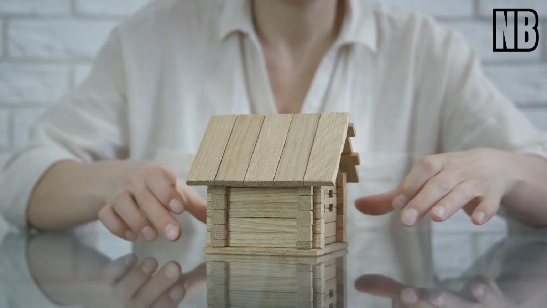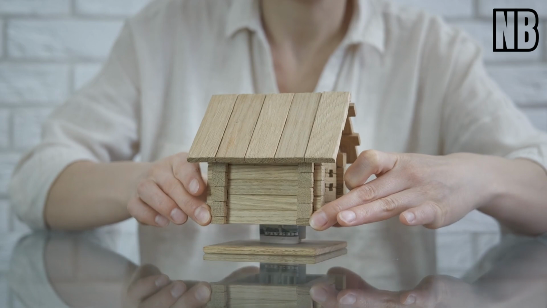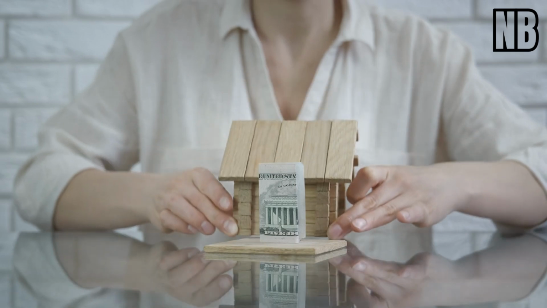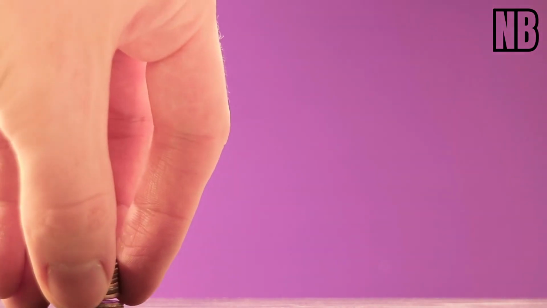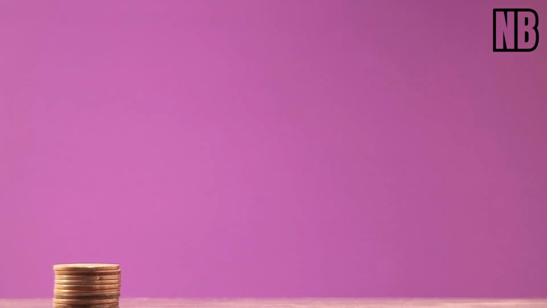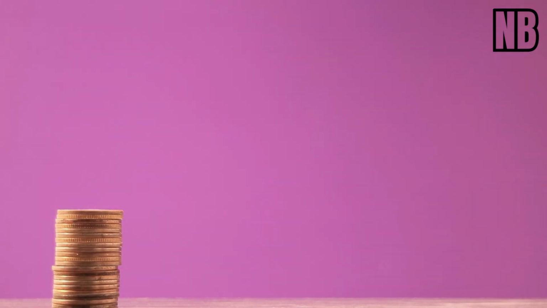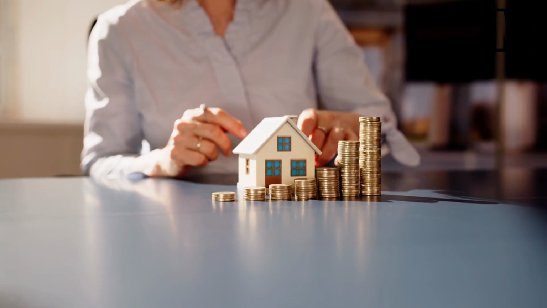Case Study 1, Inflation-Proof Portfolio. Lisa, an investor concerned about inflation, diversified her portfolio to include a mix of stocks, real estate, and TIPS. This strategy allowed her to benefit from growth assets and inflation-protected securities, preserving her purchasing power and achieving strong long-term returns.